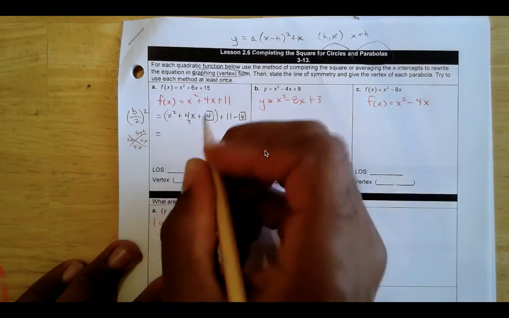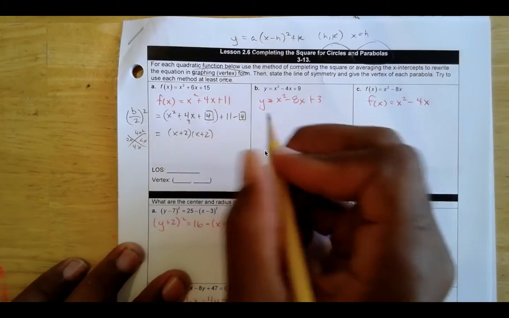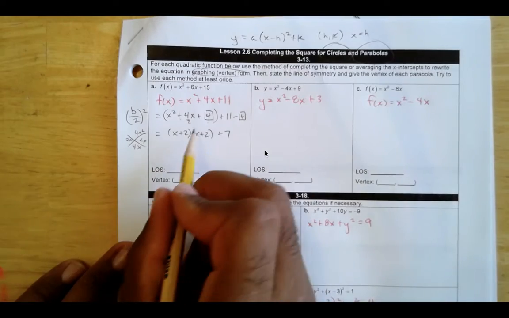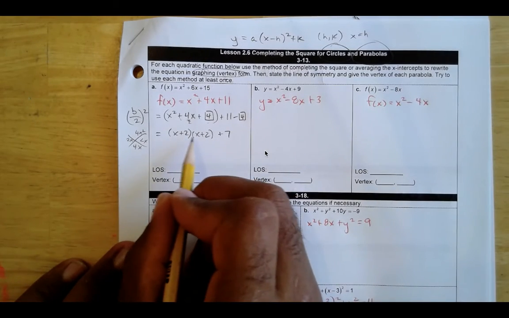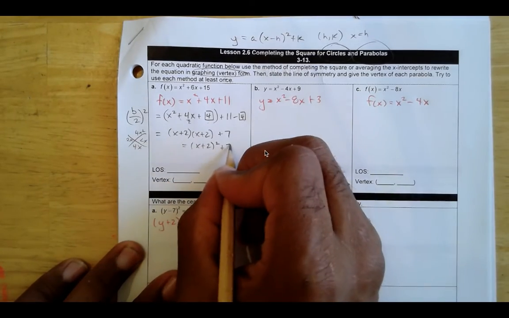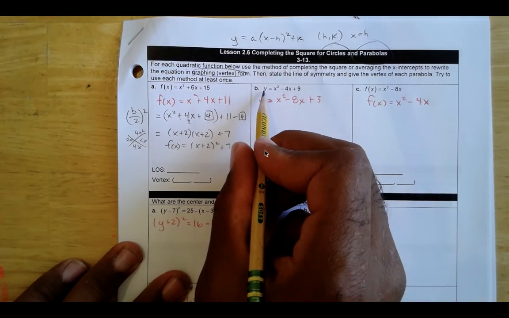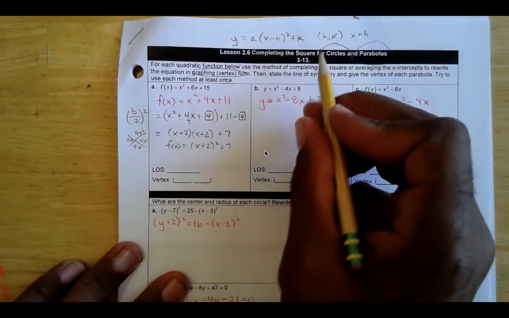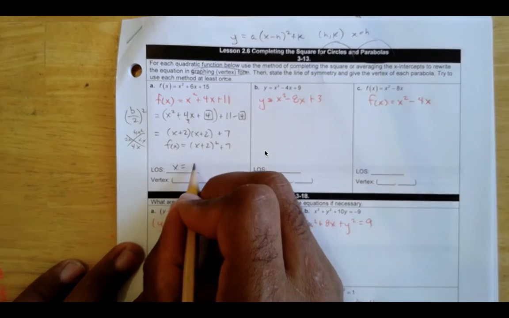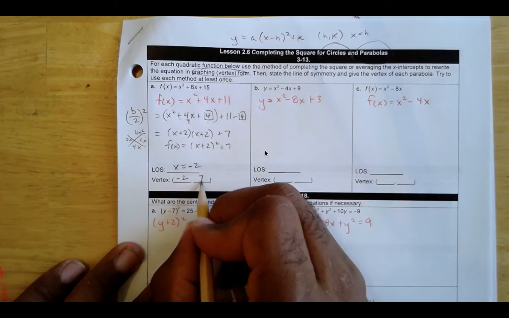If I do the box, I essentially end up with x plus 2 times x plus 2 after I work out all those steps. And then over here, we'll just simplify that, 11 minus 4, which is 7. But remember, if I have 2 of these factors that are written like this, I can write that as x plus 2 squared, and then plus 7 over here. Don't forget your f of x or y, depending on what the problem started with. Okay, now the line of symmetry, remember I told you it's just x equals h. If that's plus 2, then that h value is actually minus 2. And so the vertex is minus 2 and then 7.